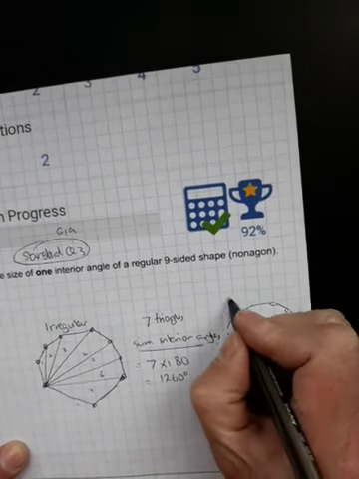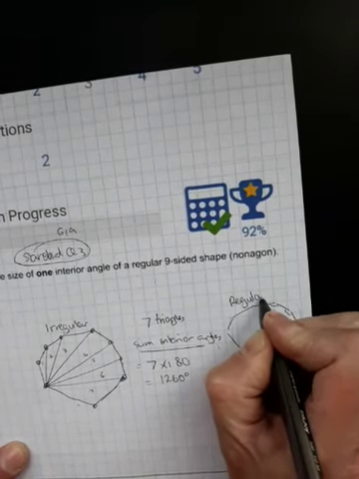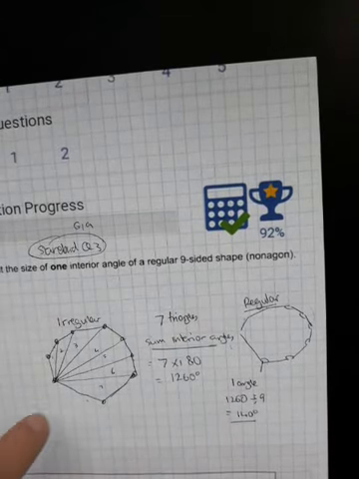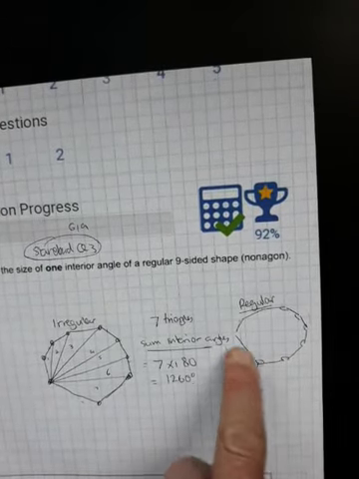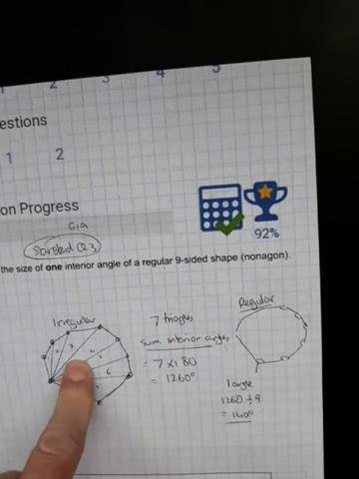That's regular, although it's not drawn accurately as regular. The sum inside is the same for both regular and irregular, but if it's regular, we know all of the angles have to be the same, so we can divide by 9. We couldn't do that with the irregular one.